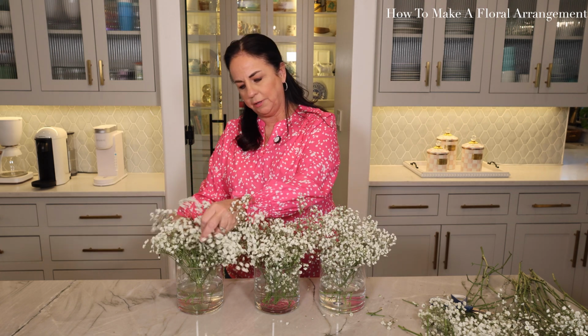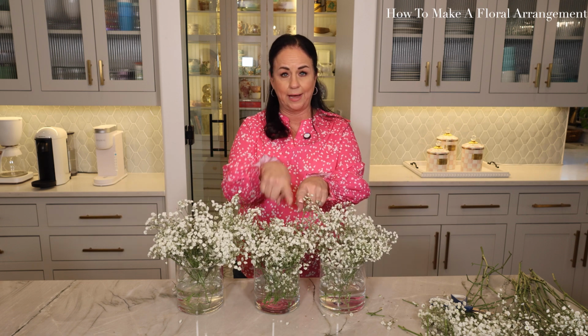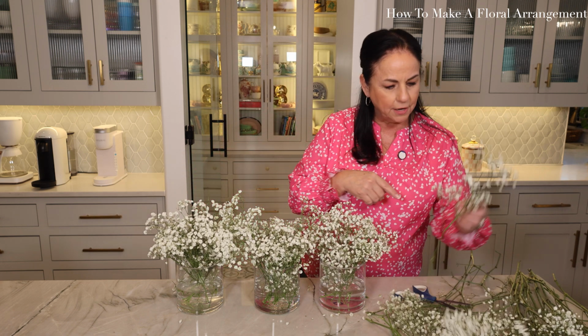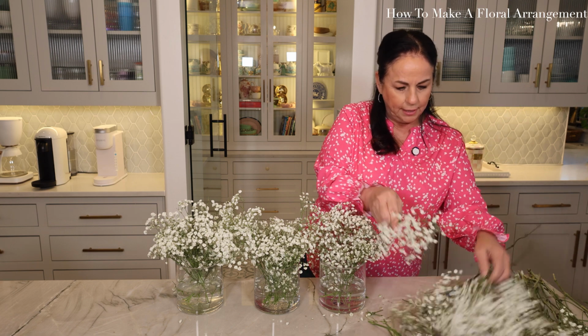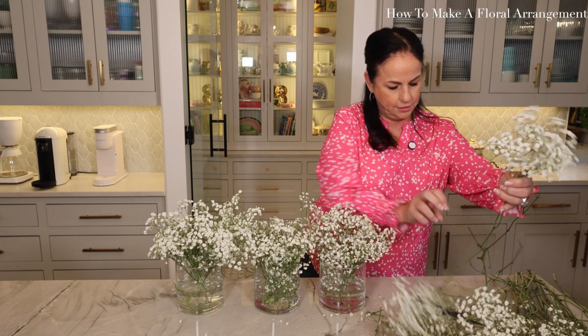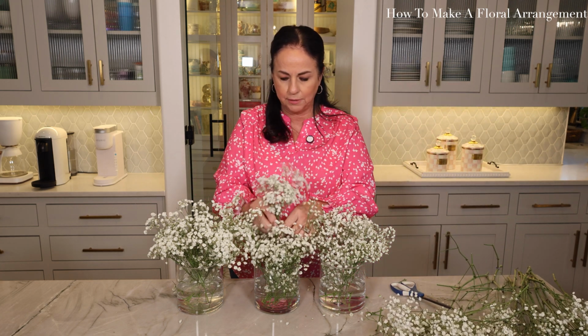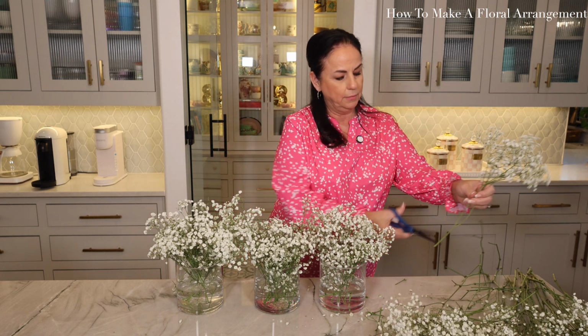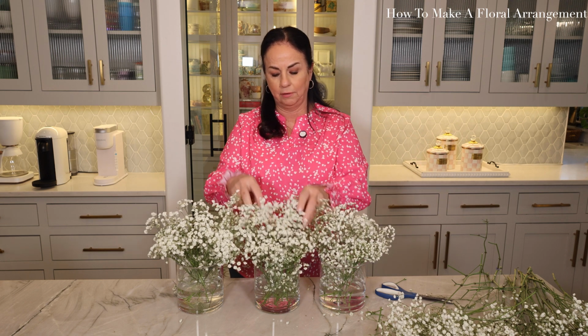And I'm a little bit about making sure everything has its flow. So you can see this huge gap right here. So I'm going to find a piece that is on a tall stem, and I'm going to set that right there in the center, because I want this to be the centerpiece. That's a little too tall. Remember, you can always take off, but you can't add back, so just clip a little at a time.